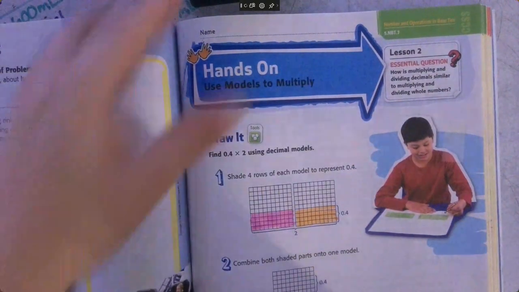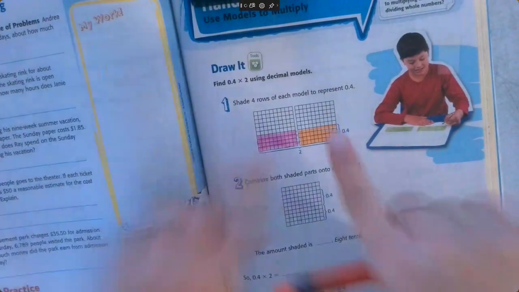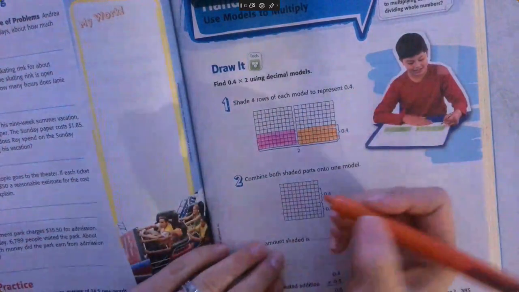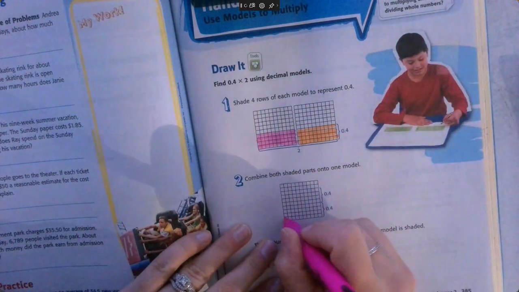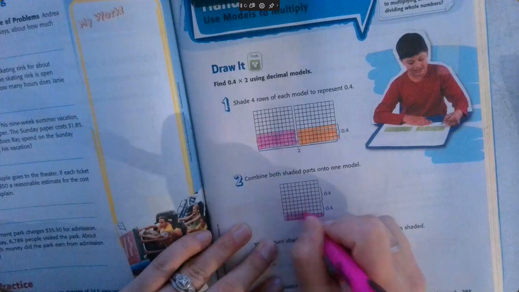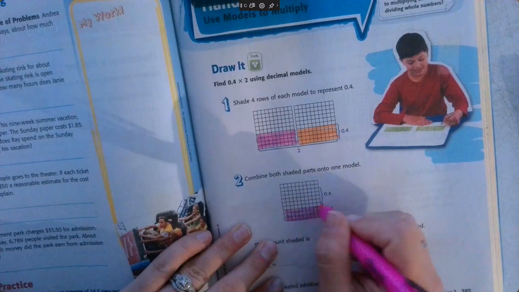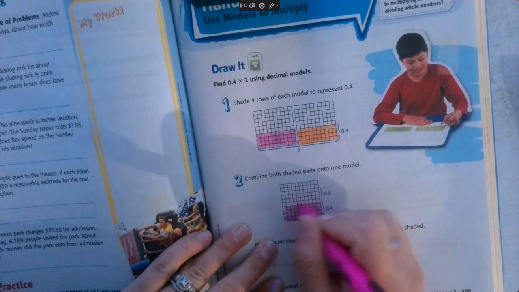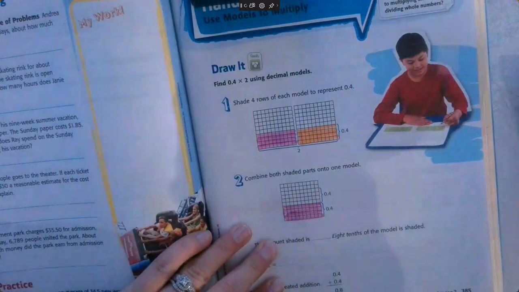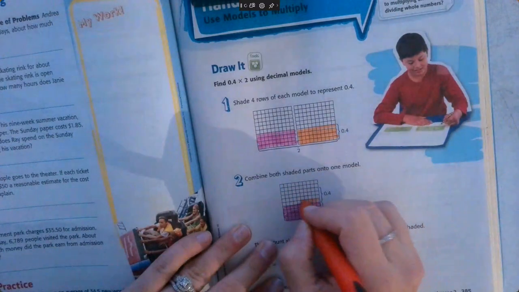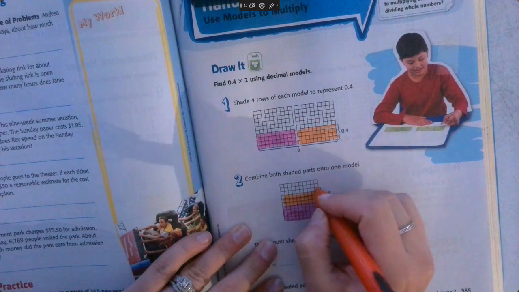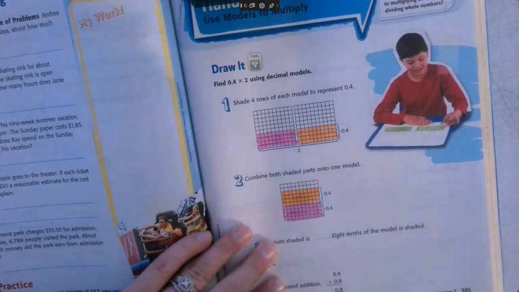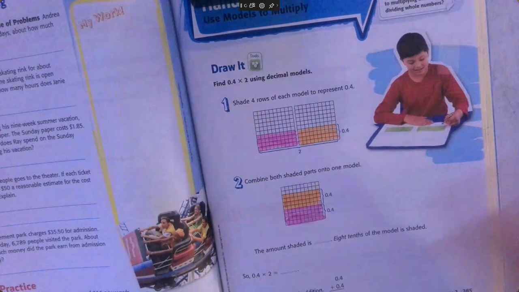Okay. Now we need to combine these two, because this is two groups of 4/10, right? So we started with our pink one, so we'll fill that in again. So we're wanting to add these together because these are our two answers. When you multiply them, you would combine them all into one model.